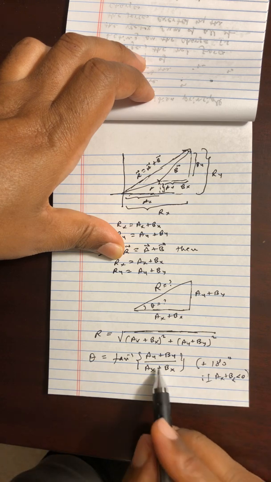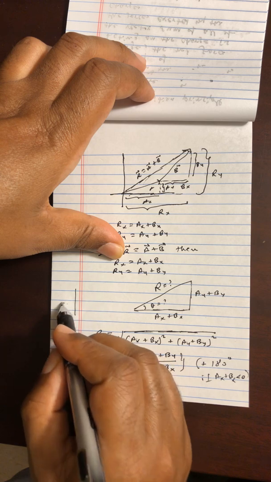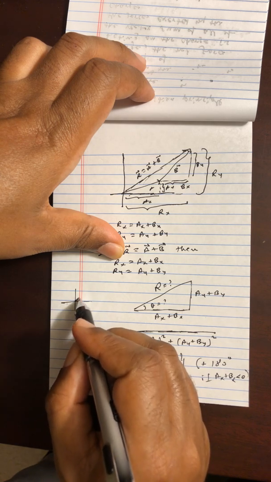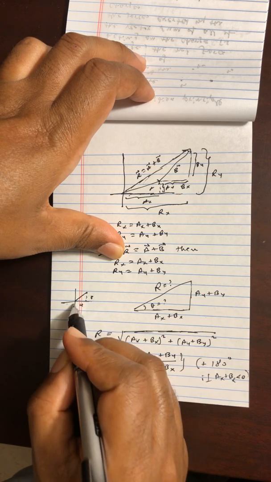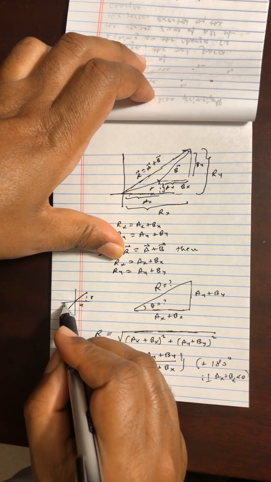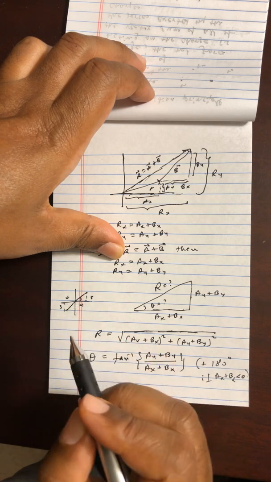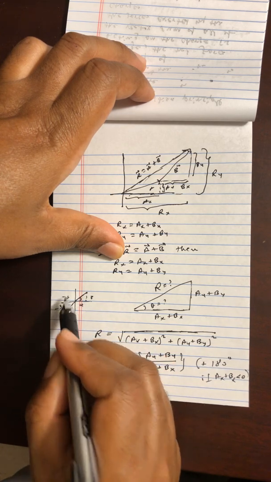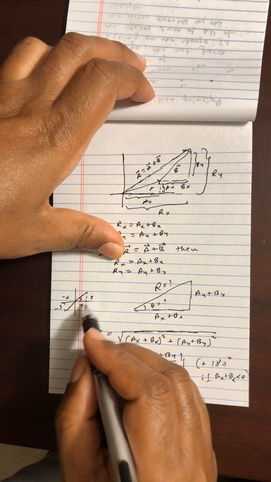You look only at this one over here. The reason is, take these two situations. Let's say this is force 3, and then the opposite vector, force 3. If you want to calculate this angle, this is negative 3 over negative 4. The calculator will give you tan inverse of 3 over 4.